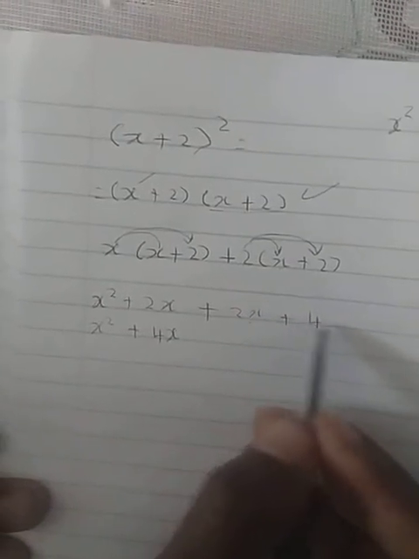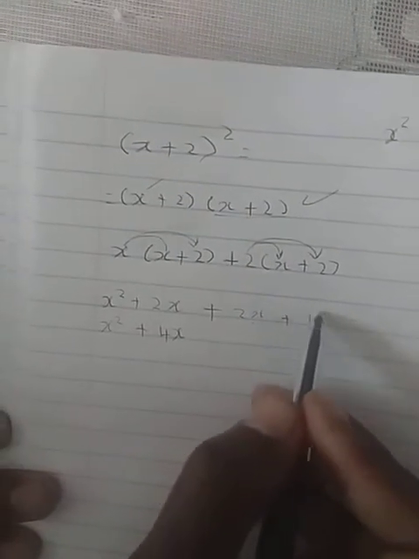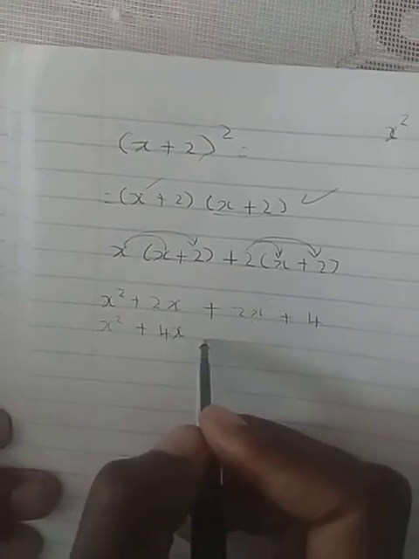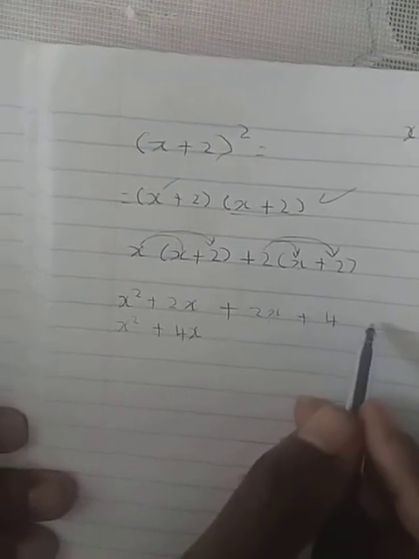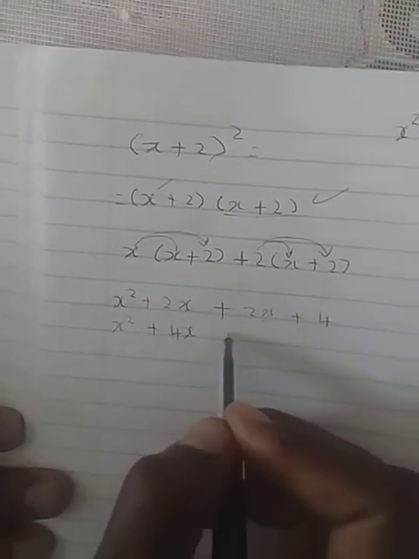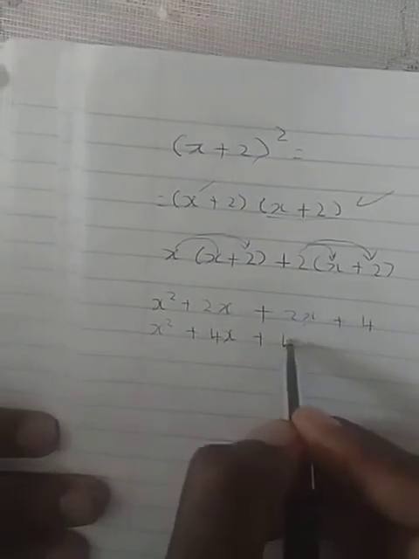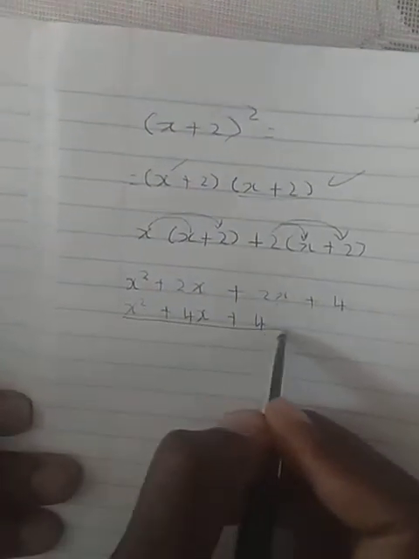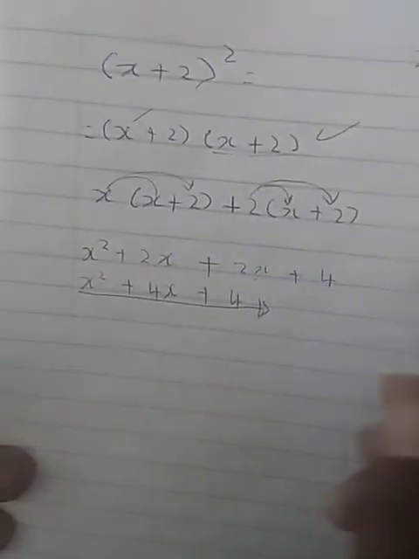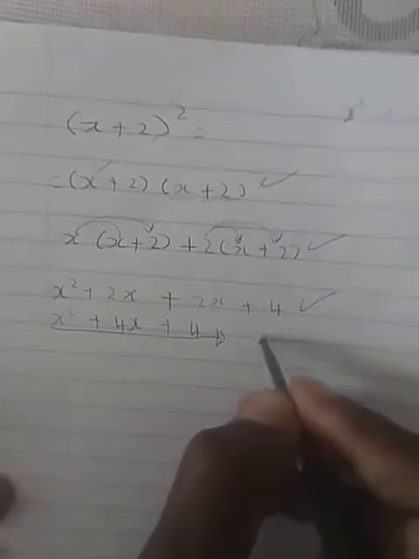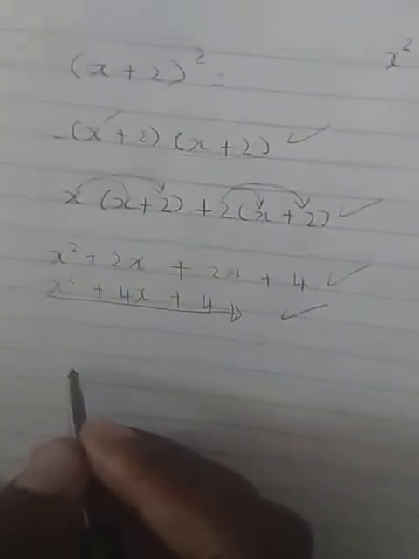A term without an alphabet is only this one. So we take it as it is. If we had one, we would add those two together. Okay, so we have 4. This is our final answer. So it's a mark. Then it's a mark. It's 4 marks.